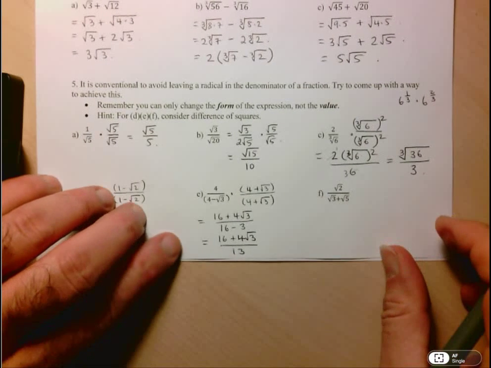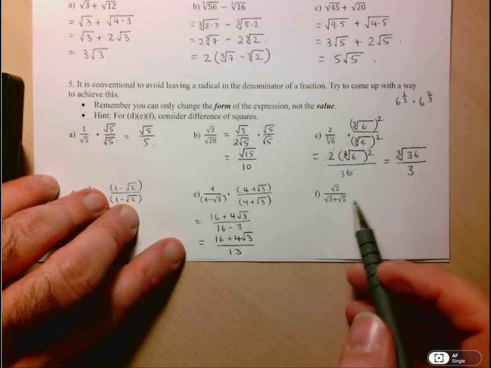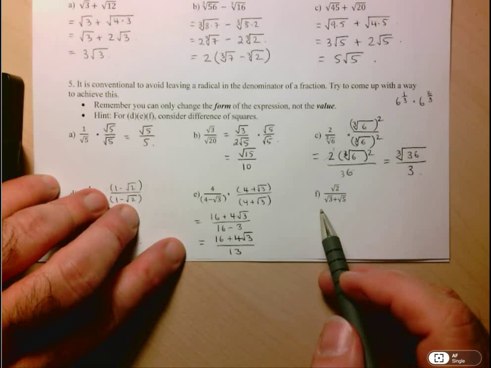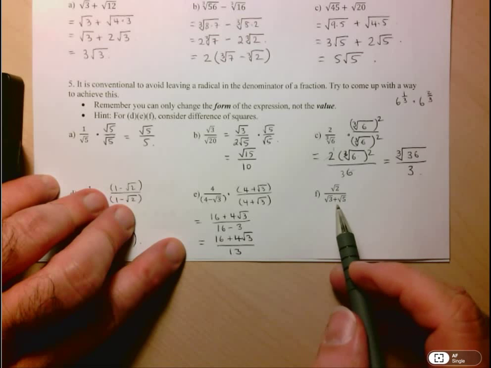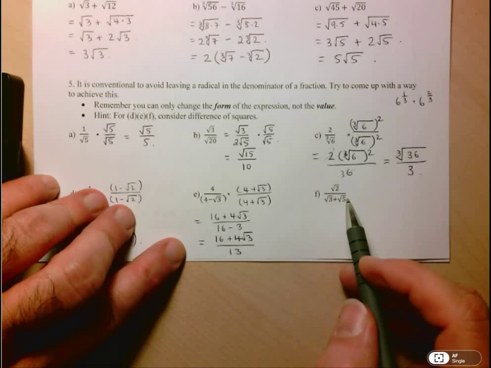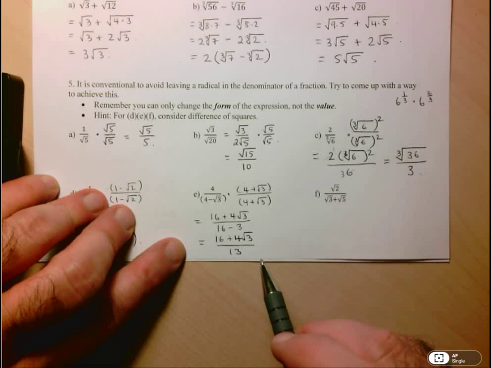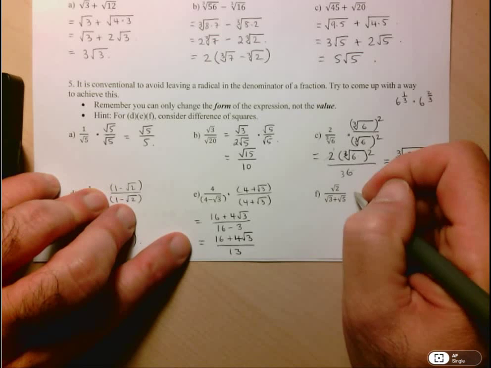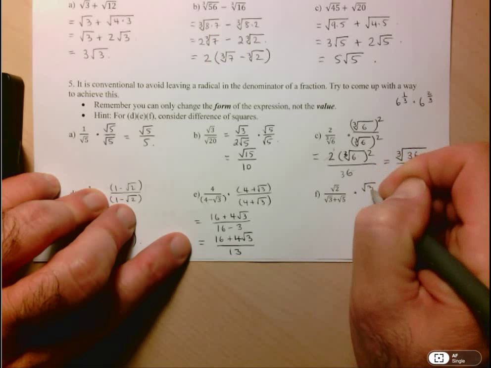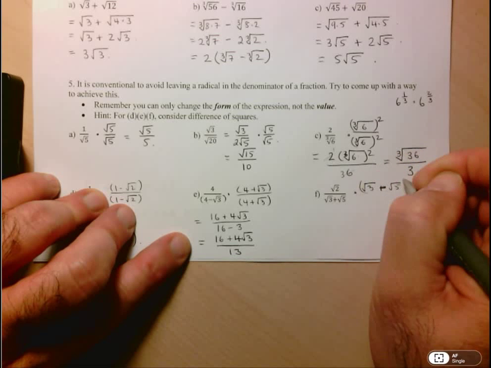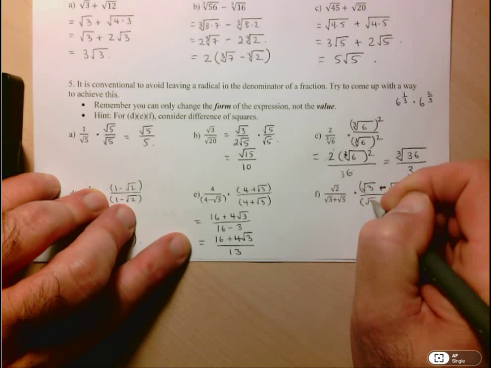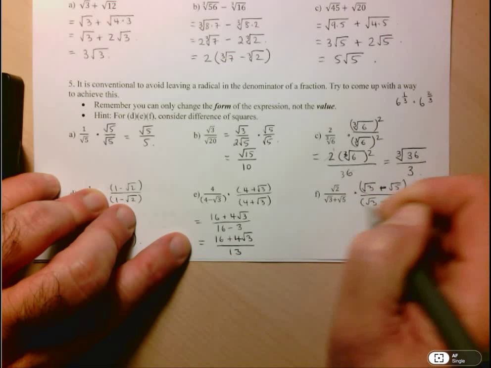Lastly here, now we have a sum of two roots, but again, we're going to use the exact same trick. We're going to multiply by the conjugate so that only the squares of the first and last terms are going to be left over. So I'm going to multiply this by minus root 5, and same thing in the denominator, root 3 minus root 5.